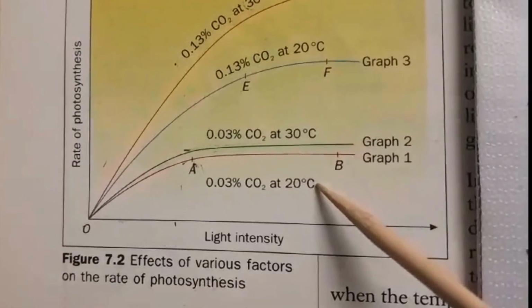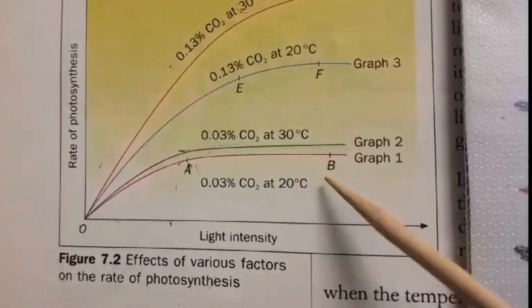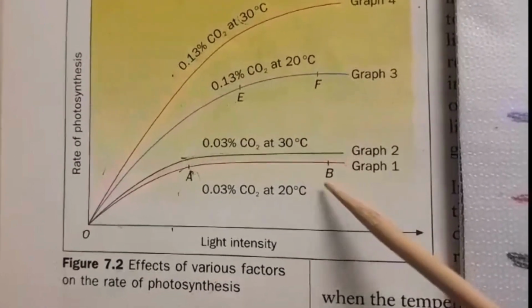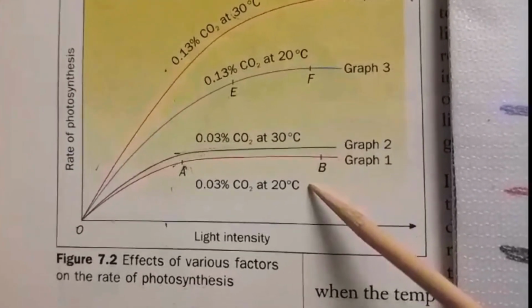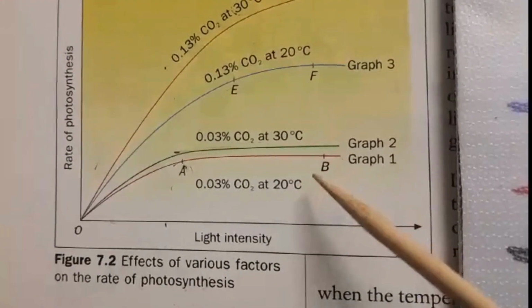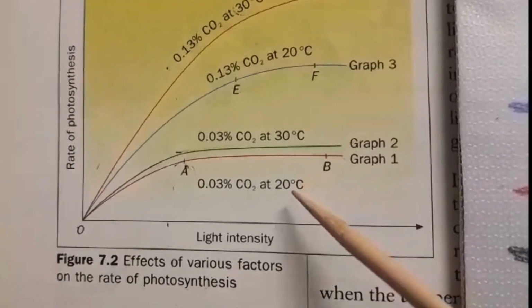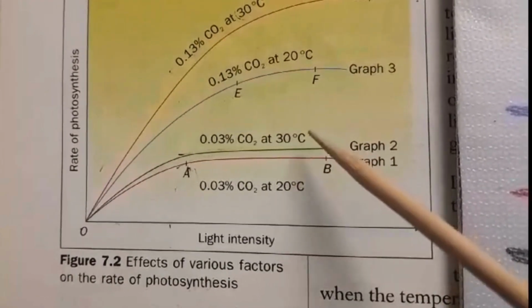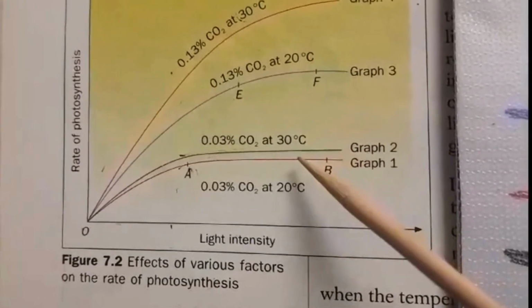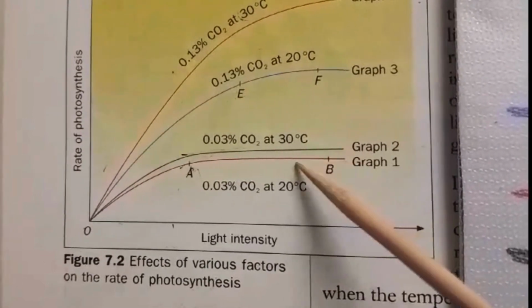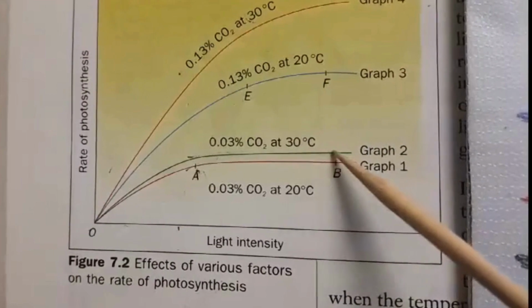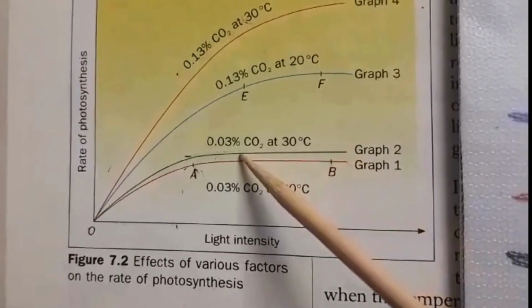the rate of photosynthesis. So when we increase some other factor, for example, when we increase the temperature from 20 degrees Celsius to 30 degrees Celsius, there is very little increase in the rate of photosynthesis, which is shown with this green line.